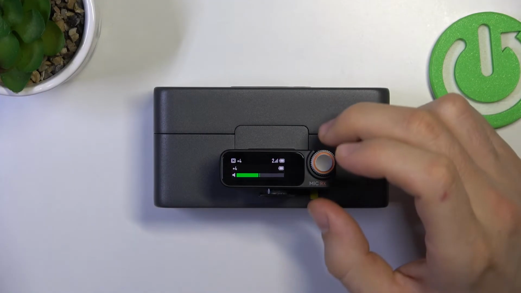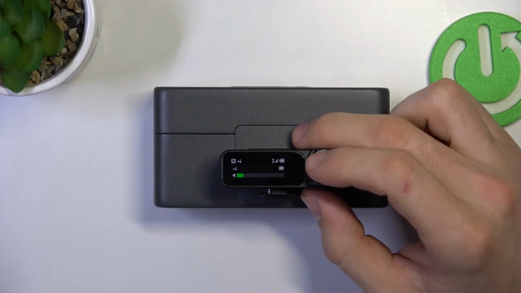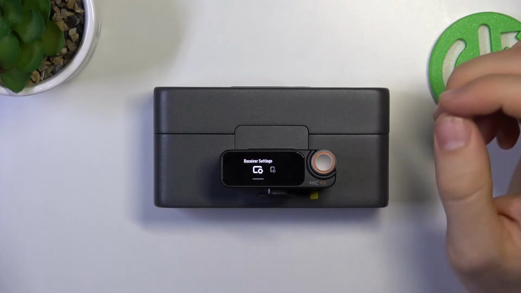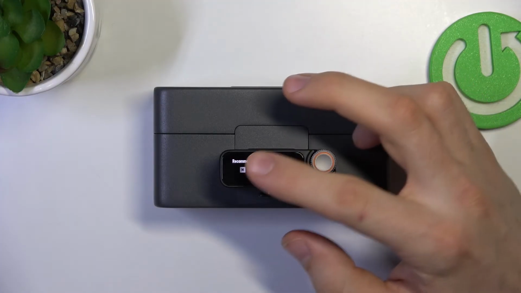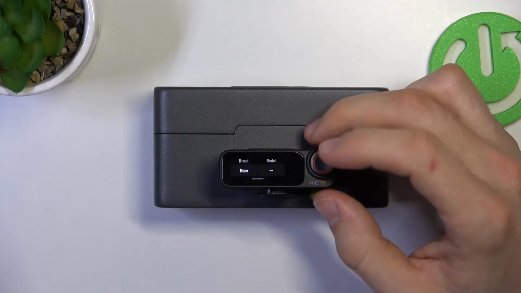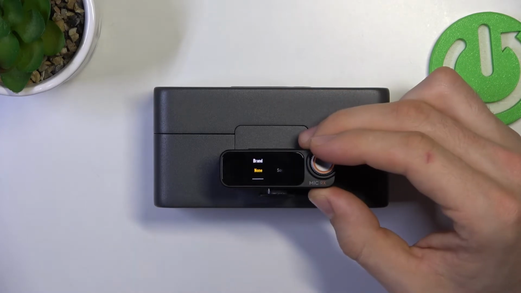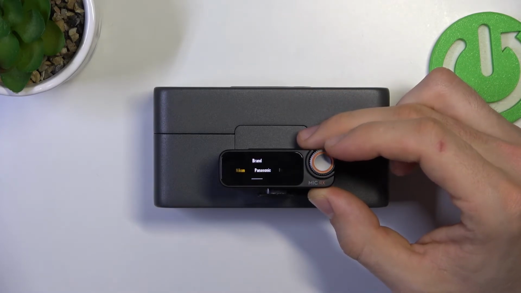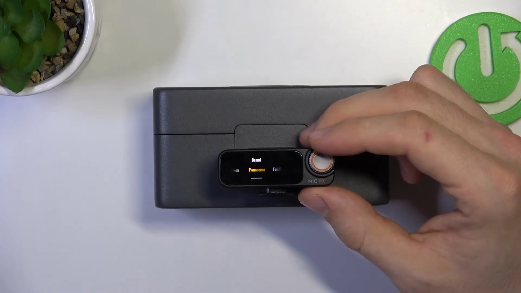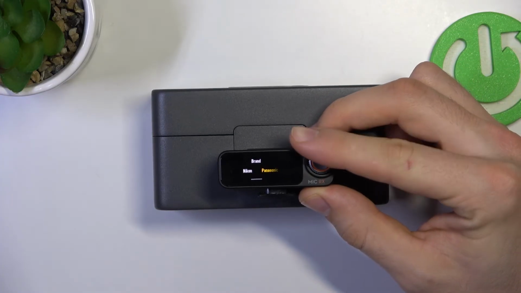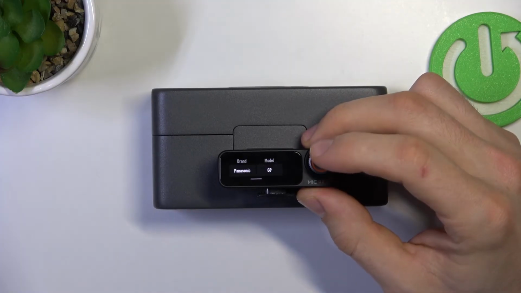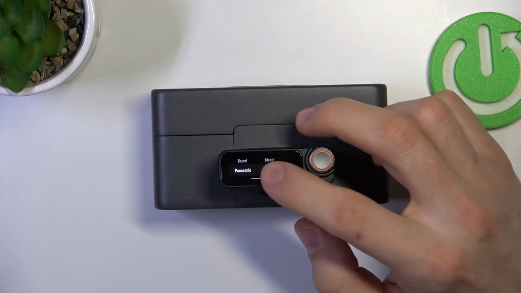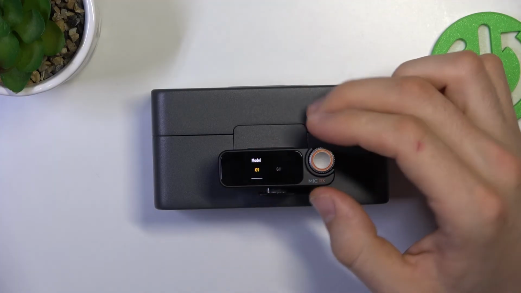To do that, firstly, you need to open the control panel by swiping from up to down, find your receiver settings and click on it, scroll right and find recommended camera settings. Find your brand, choose Panasonic in my case. You of course need to choose your camera brand. I have Panasonic and I have GH5.